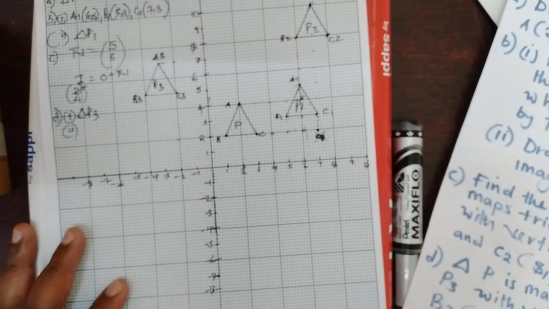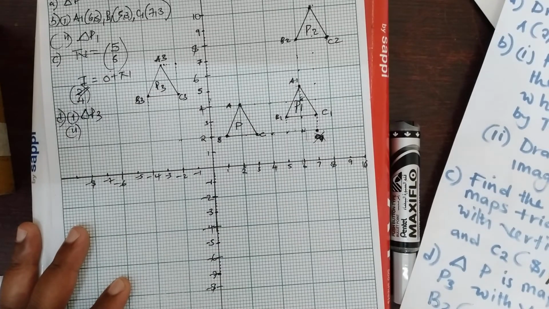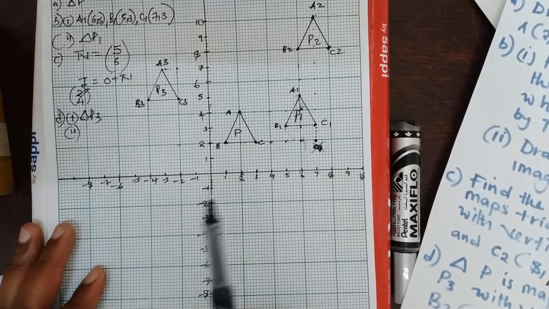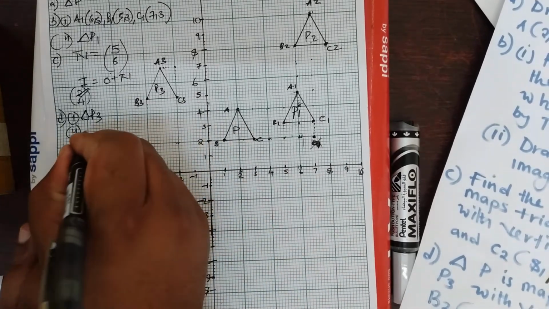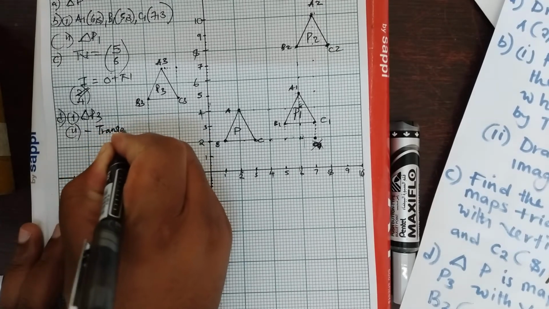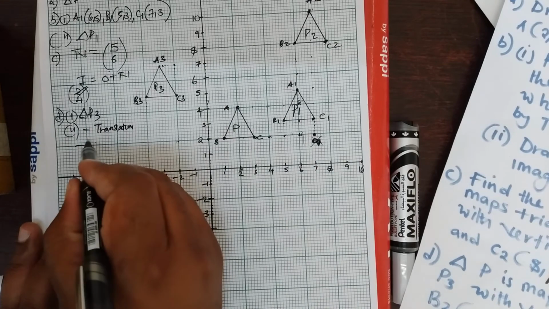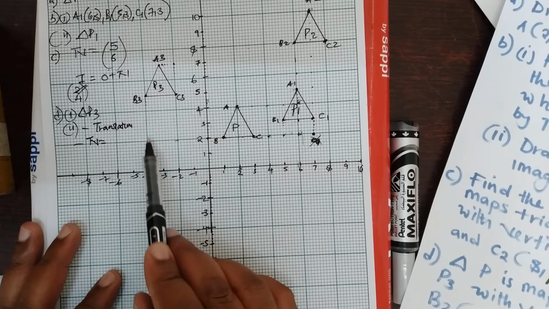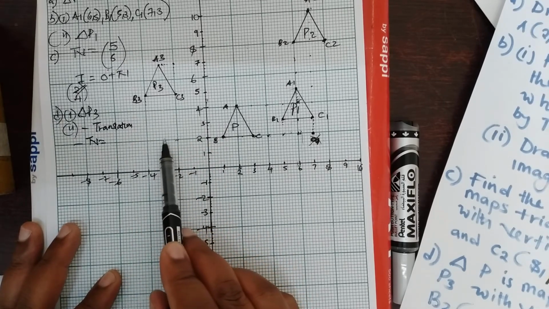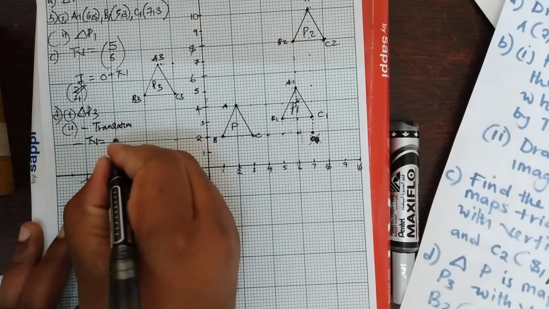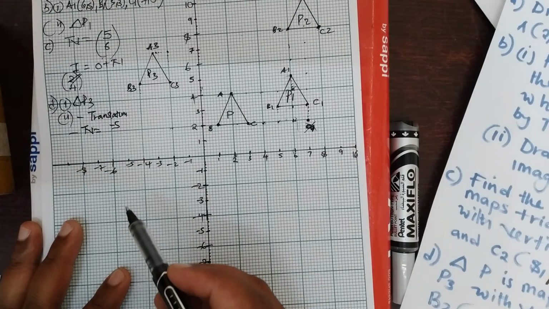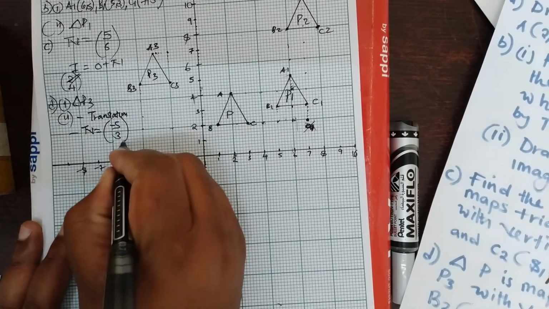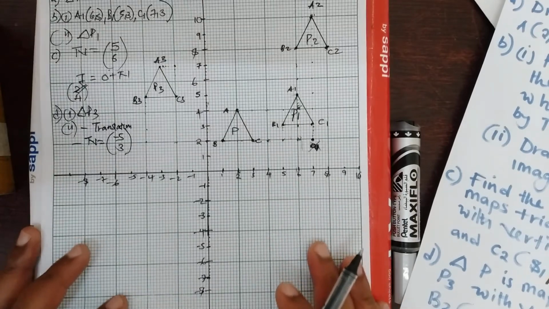So one thing that we are able to observe is that there has been a change of position from this position to another position. The dimensions are the same. It means this is a translation. So we are going to say it is a translation. Then you must give a translation vector. When you look at B and its image, how many times have we moved? 1, 2, 3, 4, 5. And we are moving to the negative, so it's negative 5. Then how many times have we moved from here to there? 1, 2, 3, upwards. So this is the translation vector.